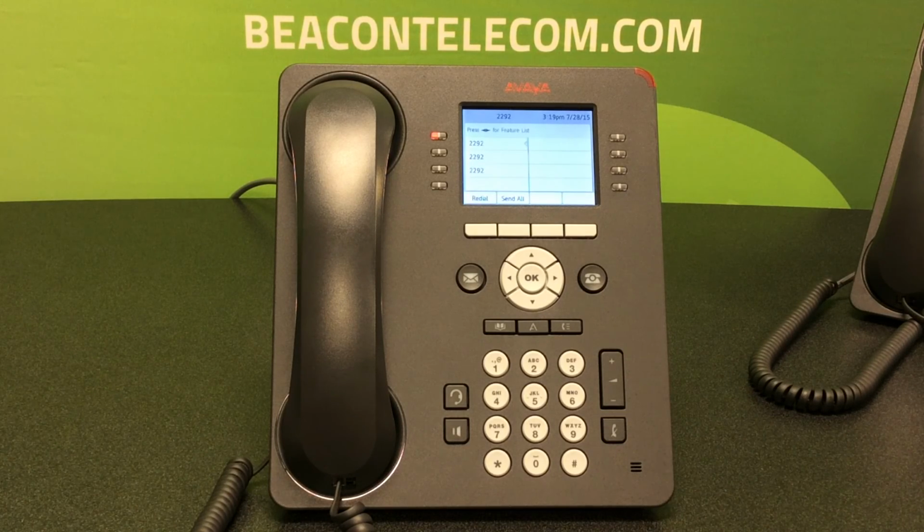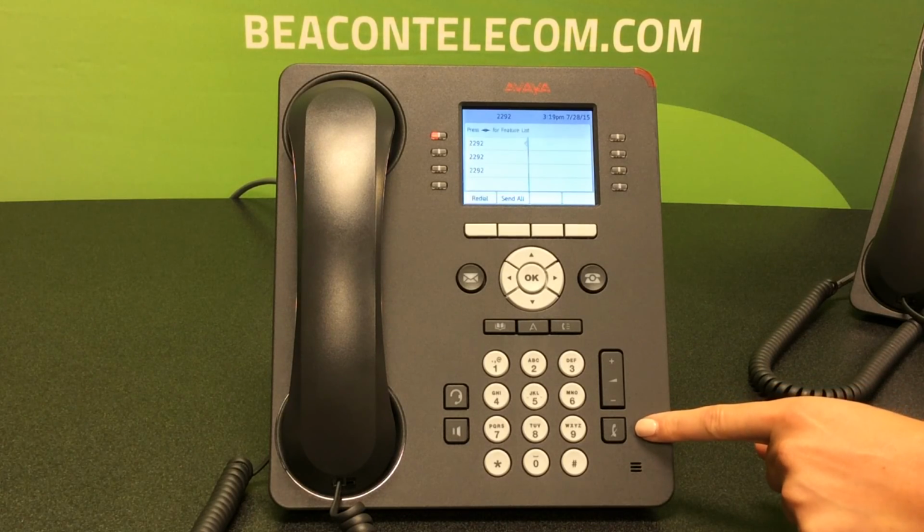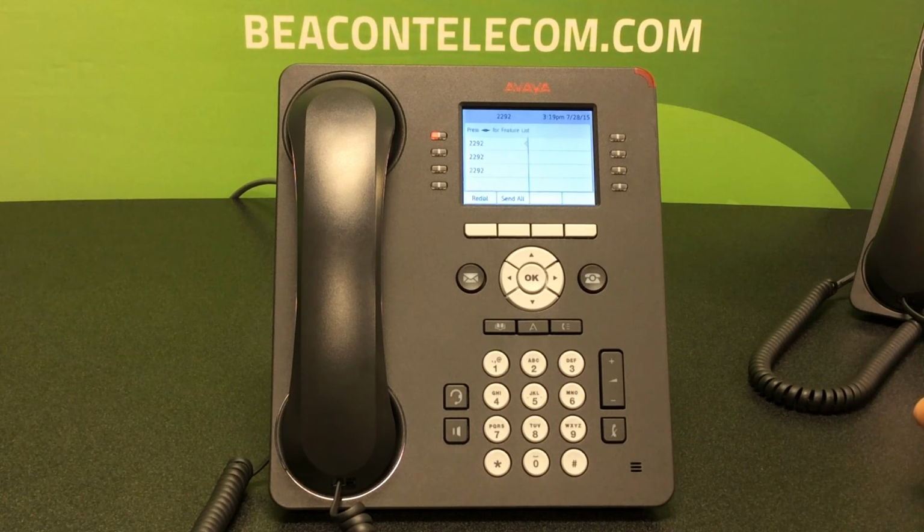On the opposite side of the number pad, we also have two buttons. The button on the bottom is the mute button. When it is lit up red, then the chosen medium is muted.